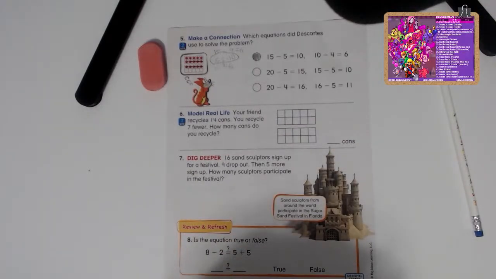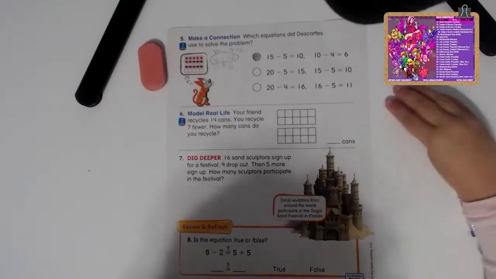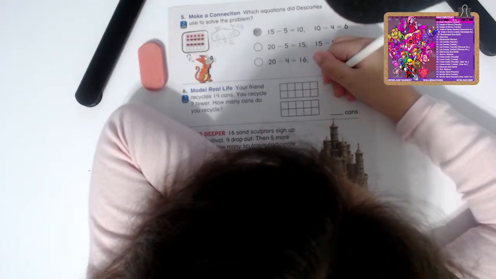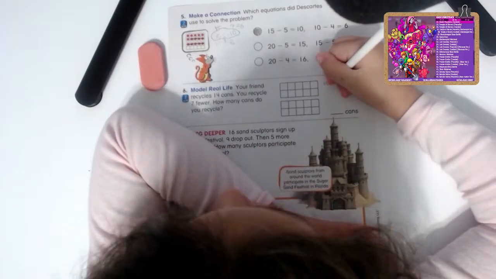How many times do you recycle? Okay, what's the equation? The equation is 14 minus 7 equals 6. Okay, so I'll let you do that because you already practiced it a lot.